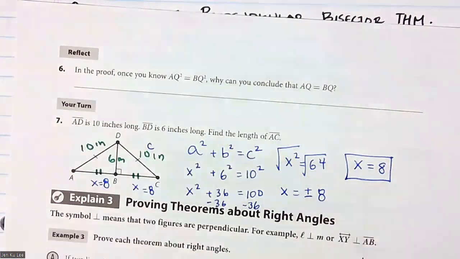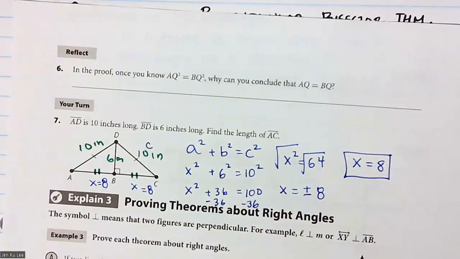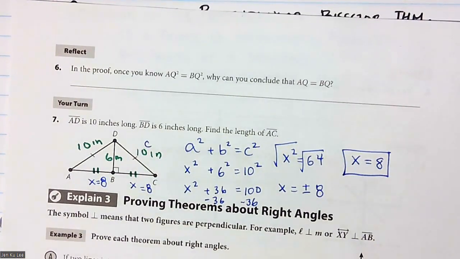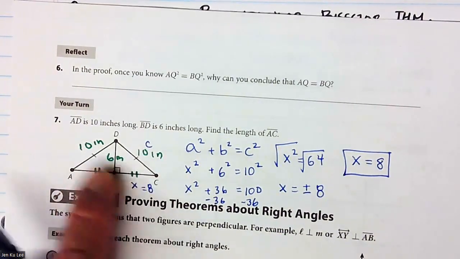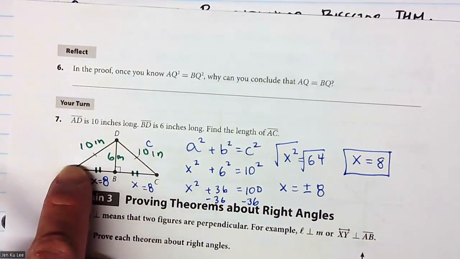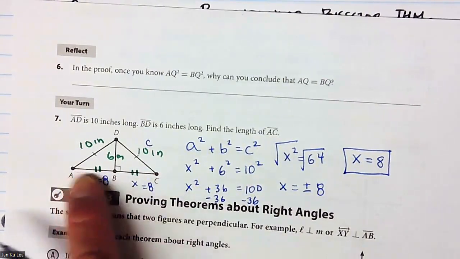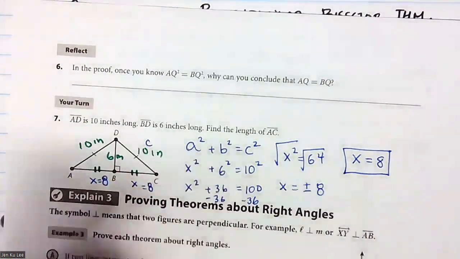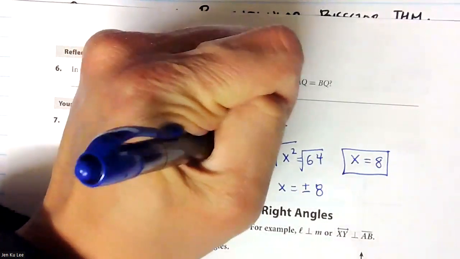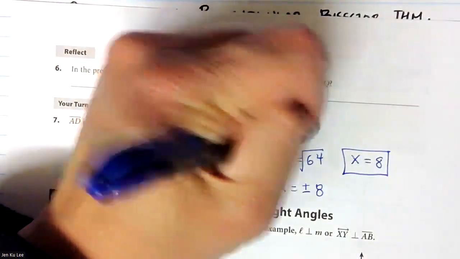And I'm ready for the question itself because I figured everything out, right? I know that that's 8, that's 8, that's 6, that's 10, and that's 10. Find the length of AC. AC is going to be 8 plus 8, which is 16. Okay, so that's 16 inches.